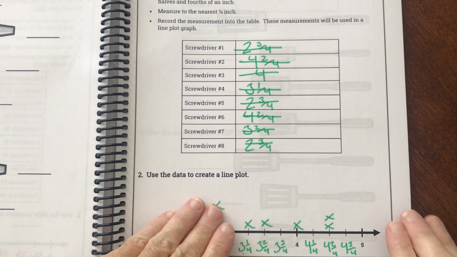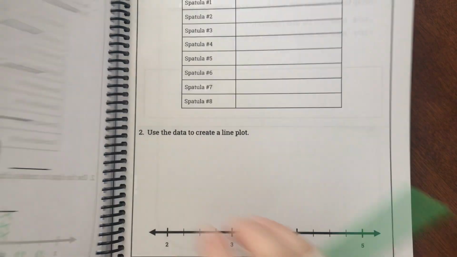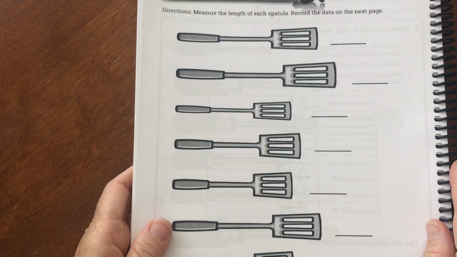Okay, so today, ladies and gentlemen, you only have one to try on your own. So you are going to be measuring these spatulas and then recording it and creating your line plot.